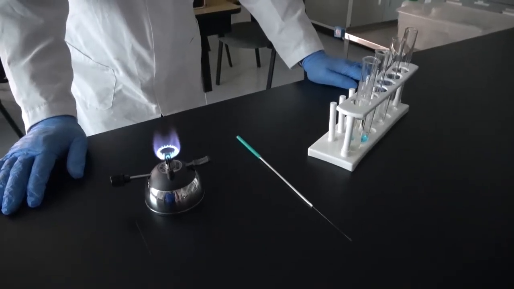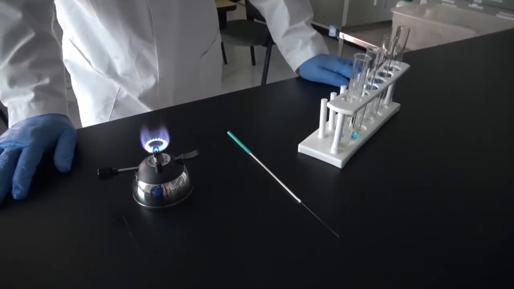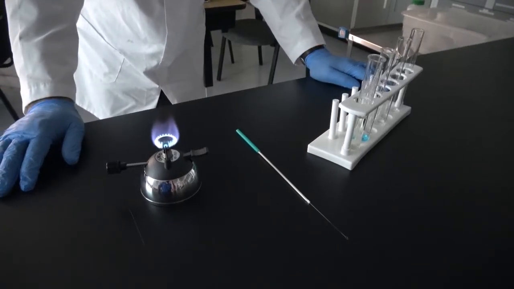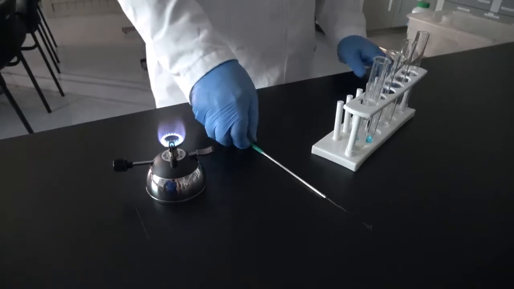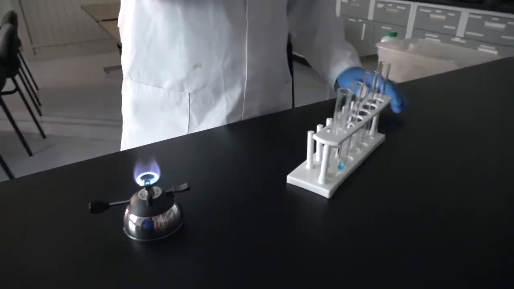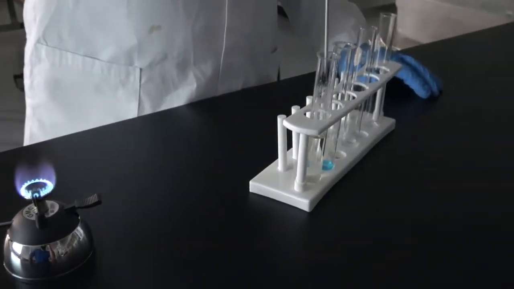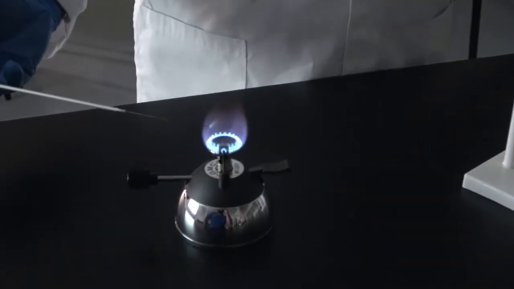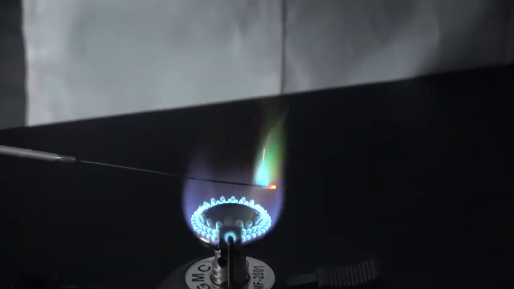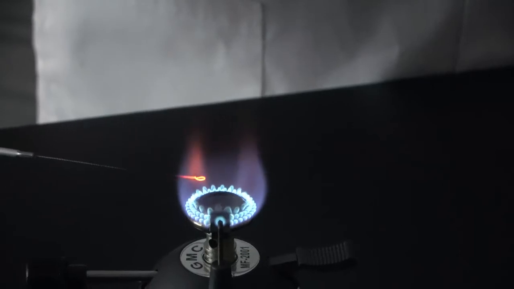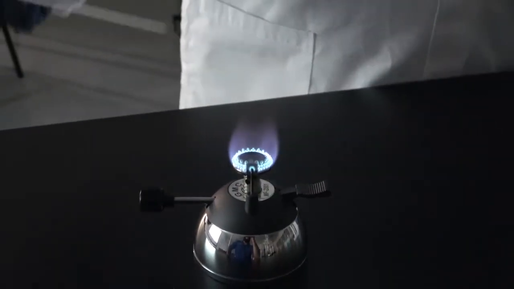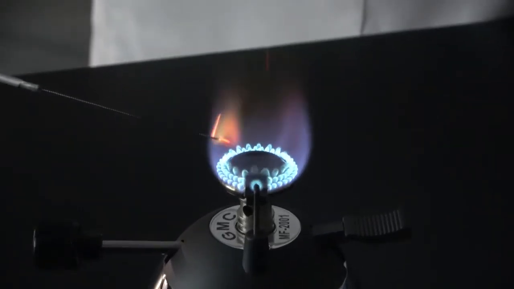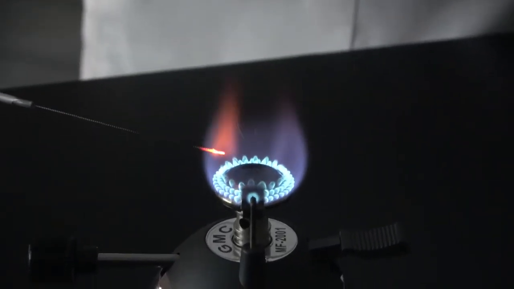And now here we are to perform the flame color for each one of these unknowns. So we start with A. First, it's always a good idea to clean up the wire, the nichrome wire. See, it still has some residues from our past experiments. Okay.